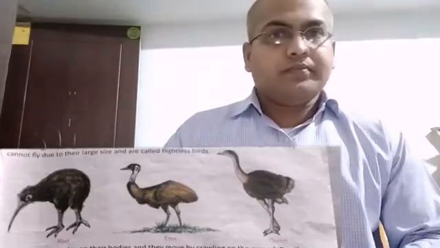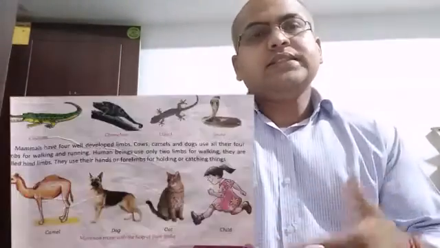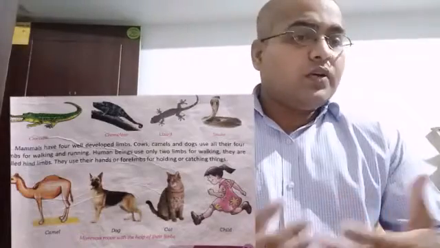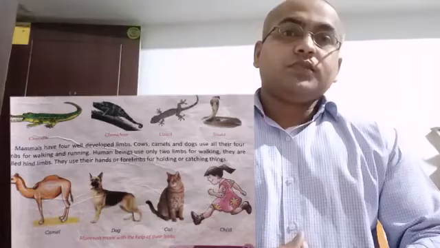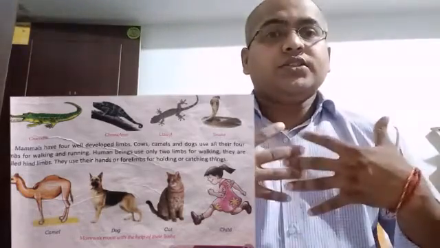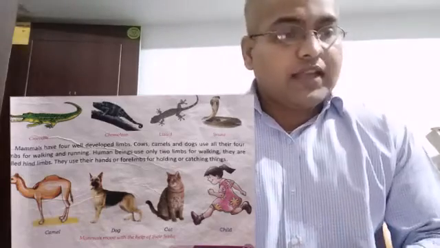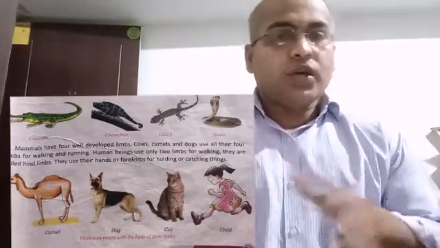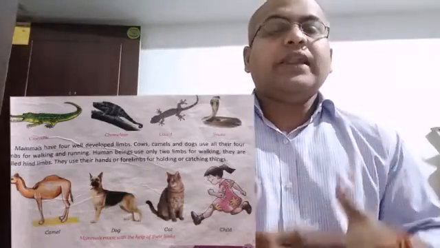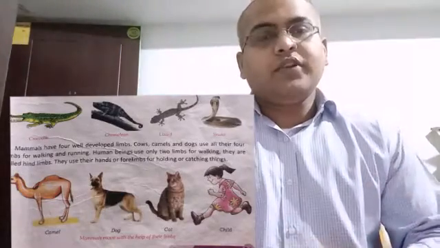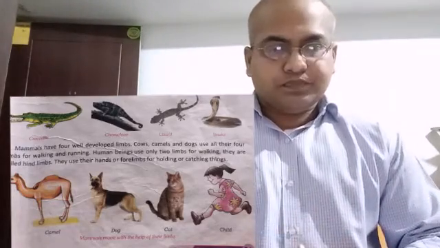Then comes the reptiles like snake and lizards. So lizards and crocodiles have four legs. By the help of that they can walk from one place to another place. But snakes have very strong scales in the bottom of their body, and by the help of that they crawl on the ground. So snakes have very strong scales or plate-like structure on the underside of their body, and by the help of that they crawl easily on the ground.